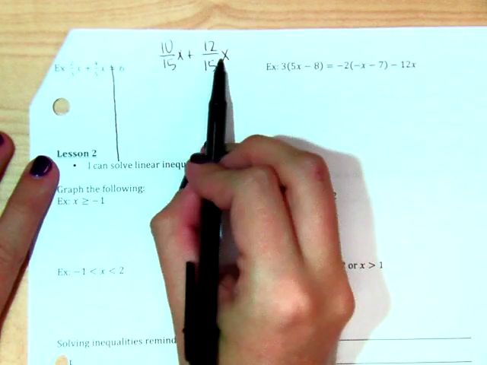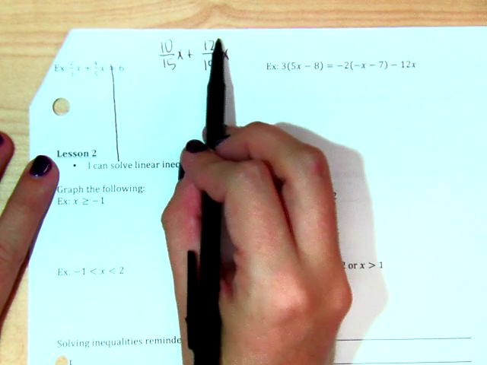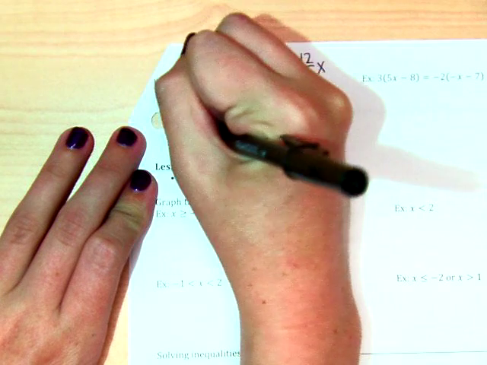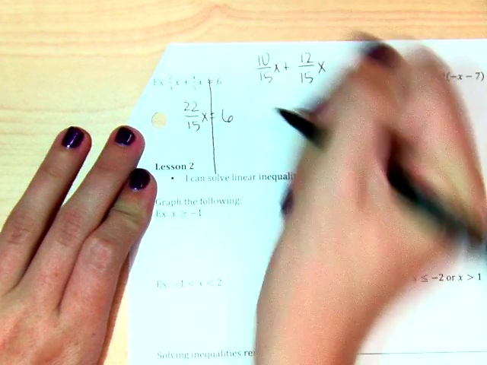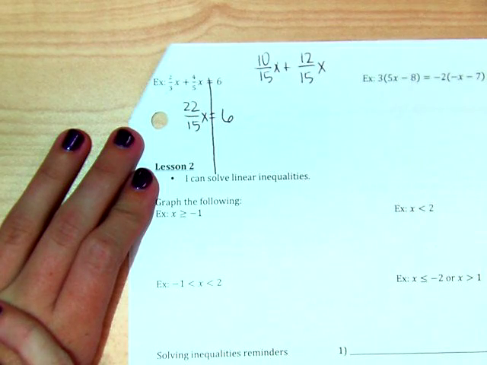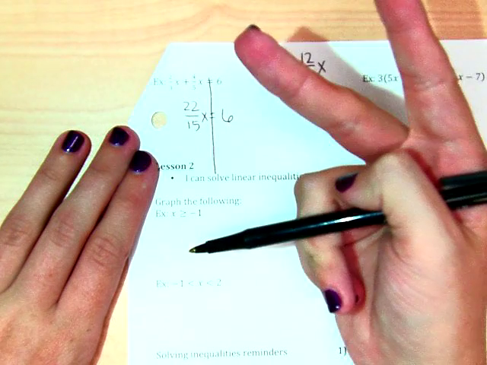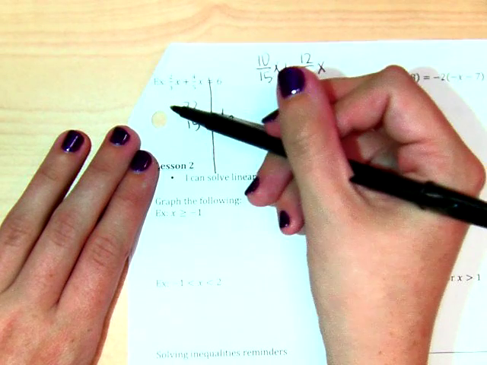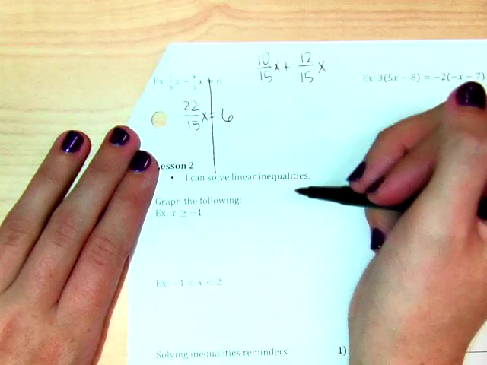Now I can add these. So 10/15 x plus 12/15 x gives me 22/15 x equals 6. And then, just like before, you have two options. You can multiply by the reciprocal, or you can multiply by the bottom, and then divide by the top. Either one.